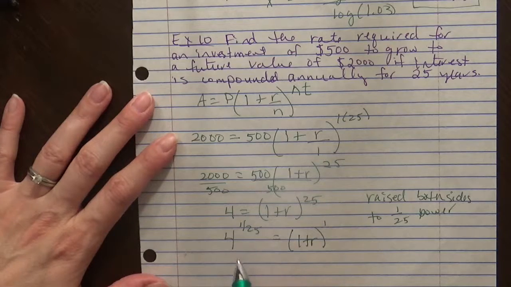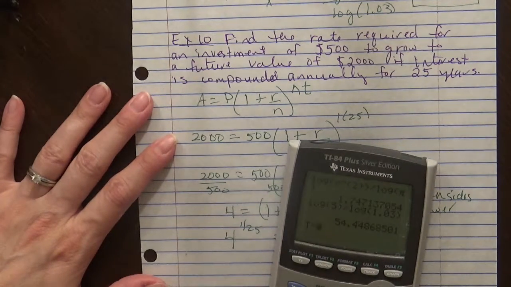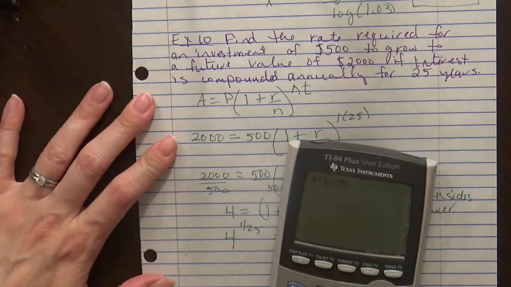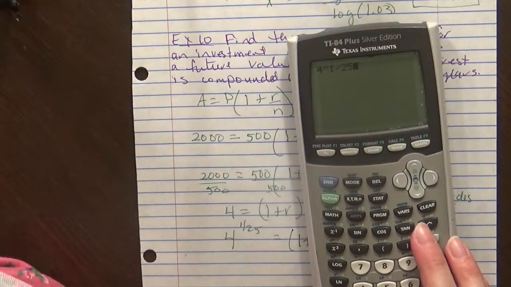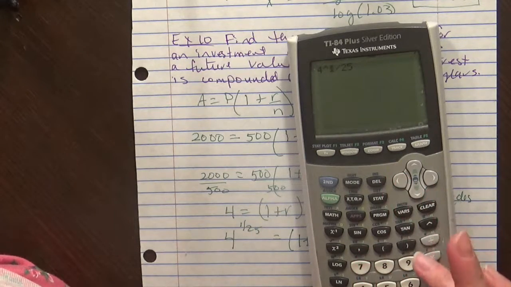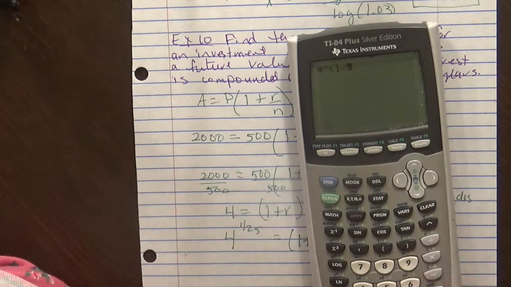Alright, so we're almost done. The 4 to the 1/25th power, I can type that into my calculator. Put your 1/25th in parentheses. Your calculator may not do it like you need it to.